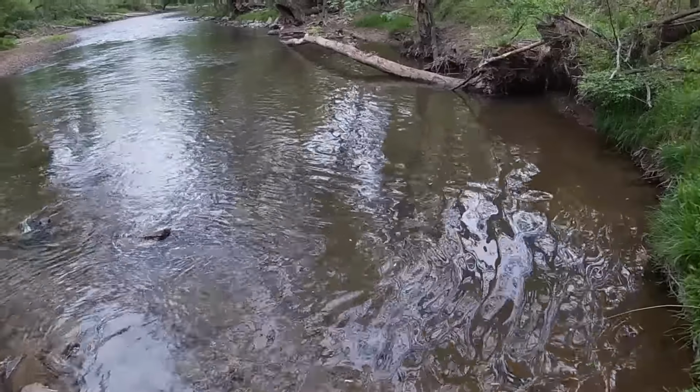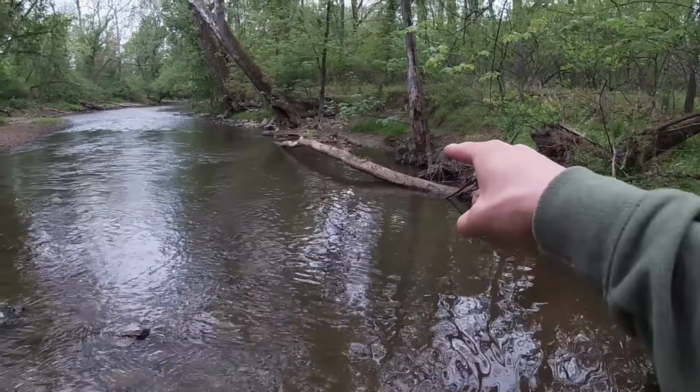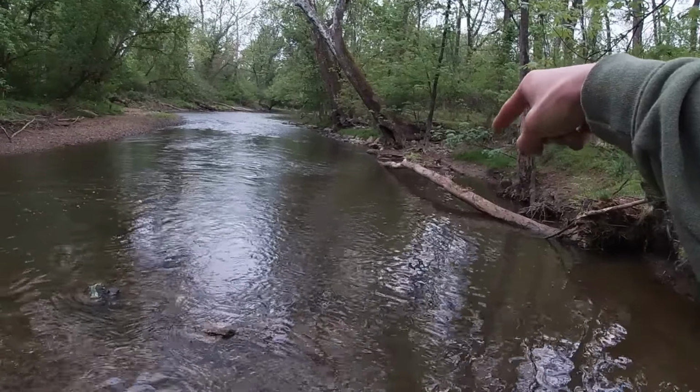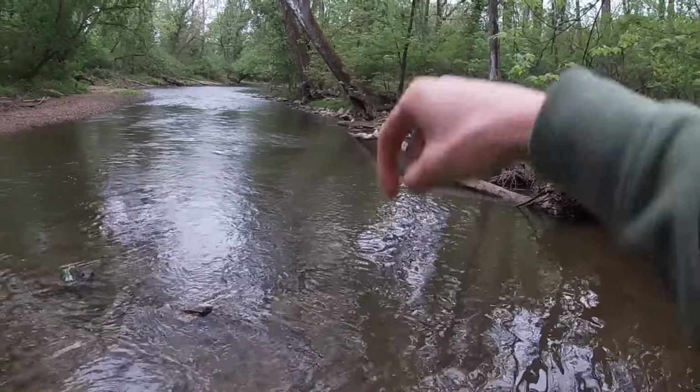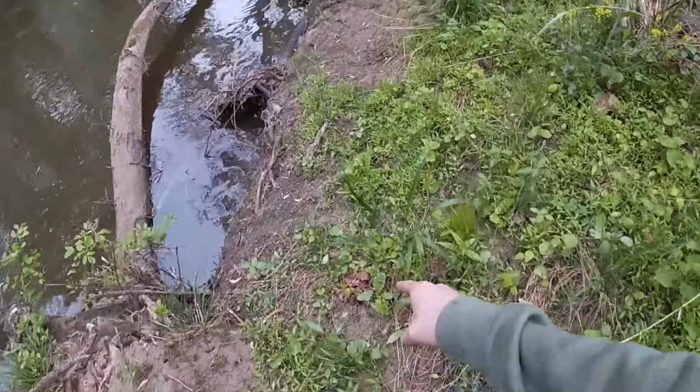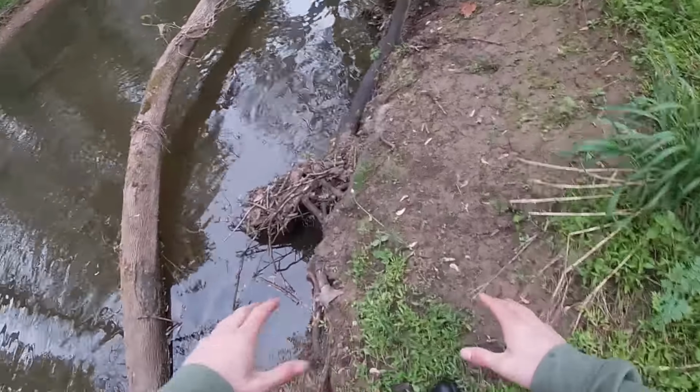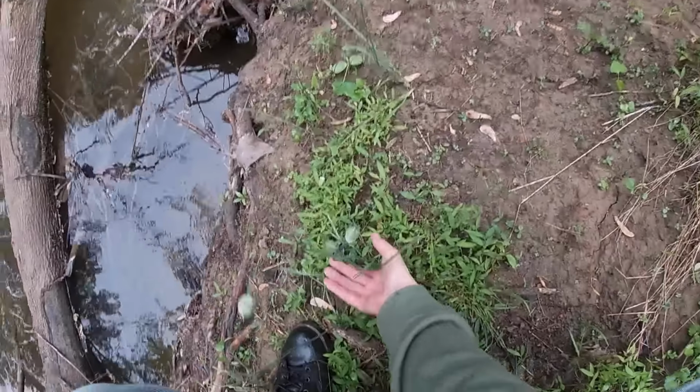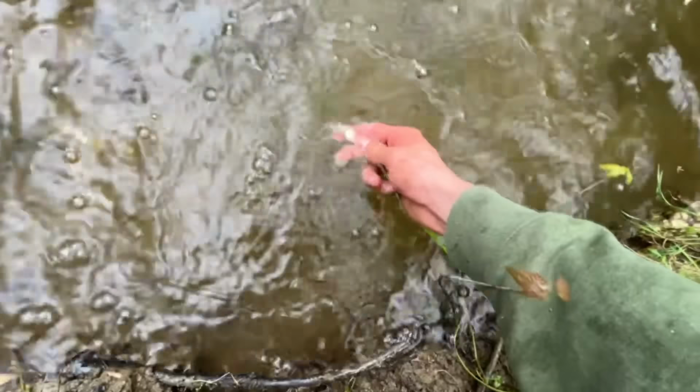Now, it couldn't hurt to check out that bank right over there. You see where all the mud's falling out and everything? Who knows, we'll see what's up there. And as you're walking along the muddy side of the bank here, now that you, oh look, there's some onions. It's honestly pretty sweet.